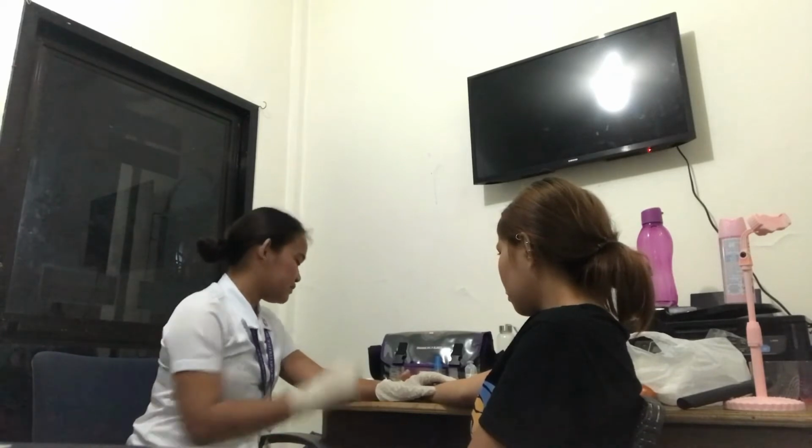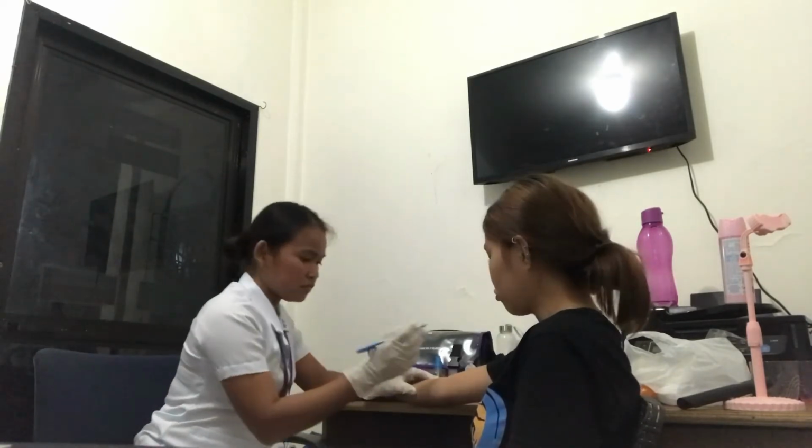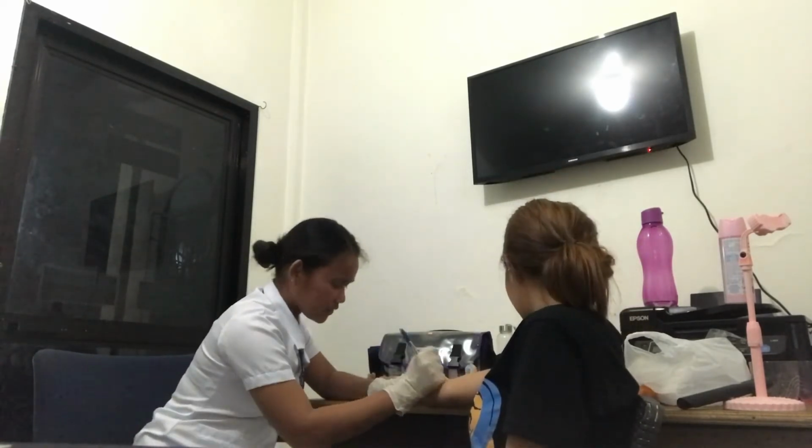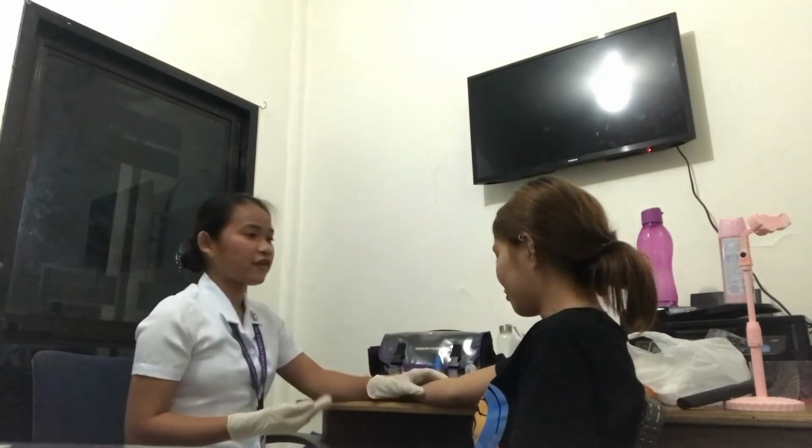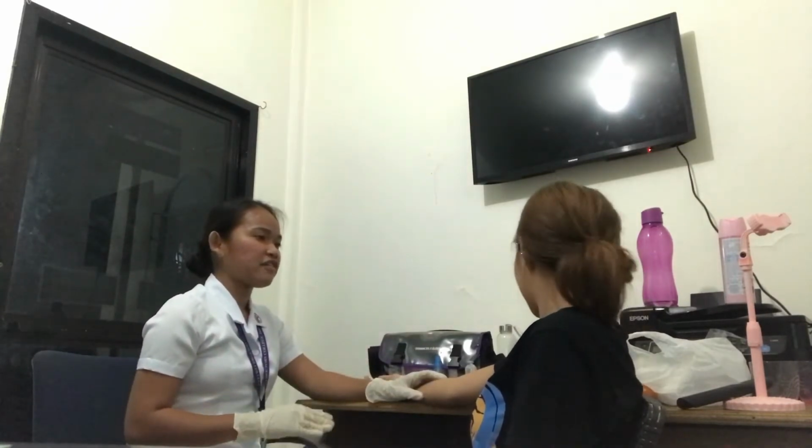After that, we need to encircle the wheal with a blue or black pen and instruct the patient not to rub the wheal or erase the mark. Ma'am, please refrain from rubbing it and erasing it, okay?